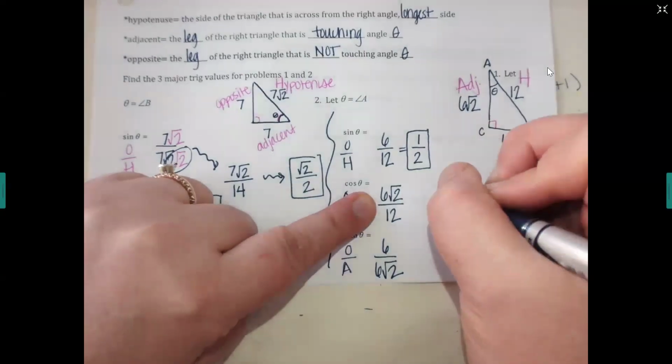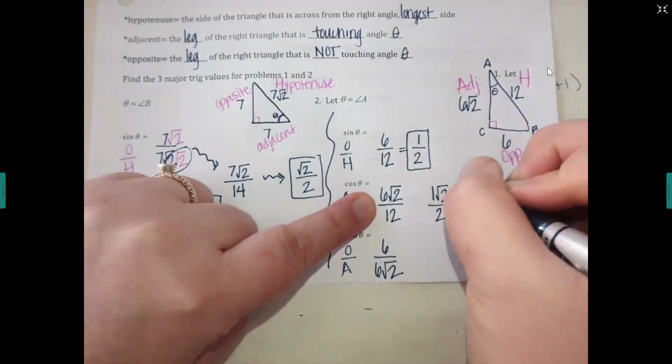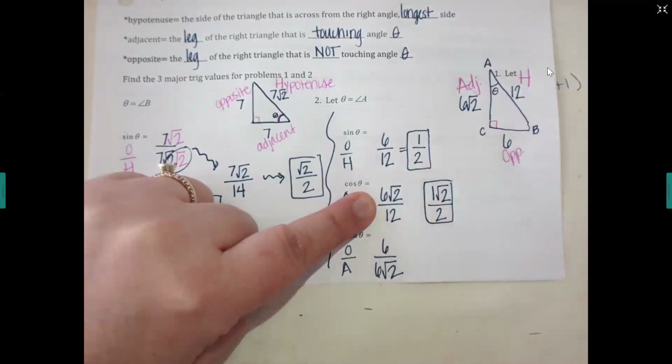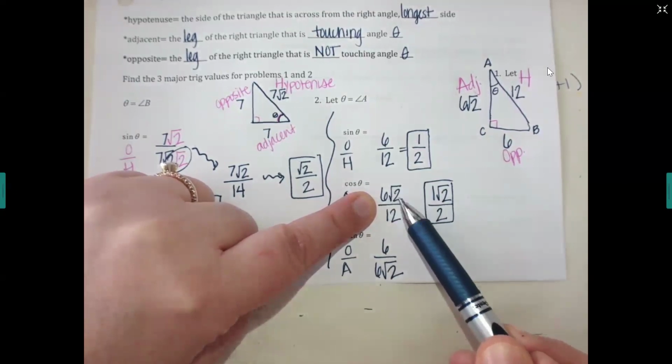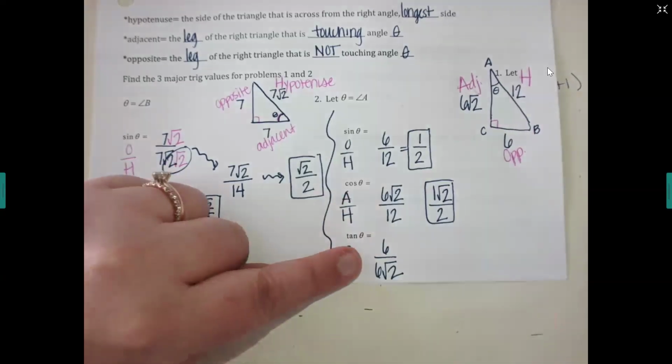Okay, for the next one, for cosine, I still have a 6/12. But notice that the only difference is that my top also has a √2. Look at that, see if that makes sense. The 6/12 is becoming the 1/2, and then I'm just keeping this √2 on top. Now, question, why don't I have to fix the placement of the √2 in the cosine answer? It's already on the top. Remember, where are we not allowed to leave them? On the bottom.